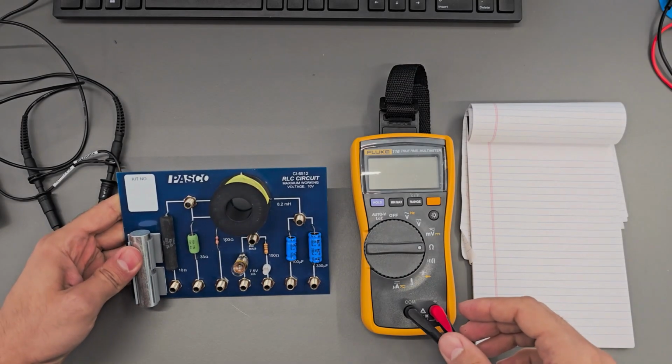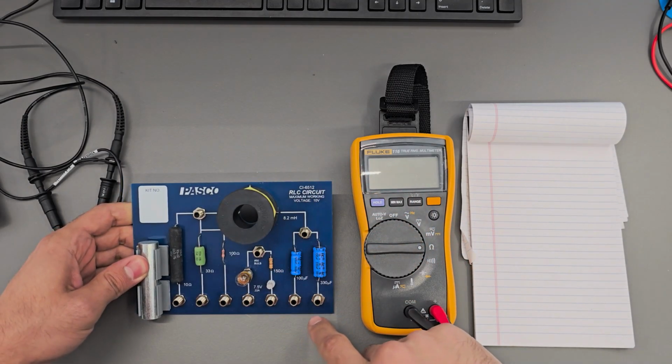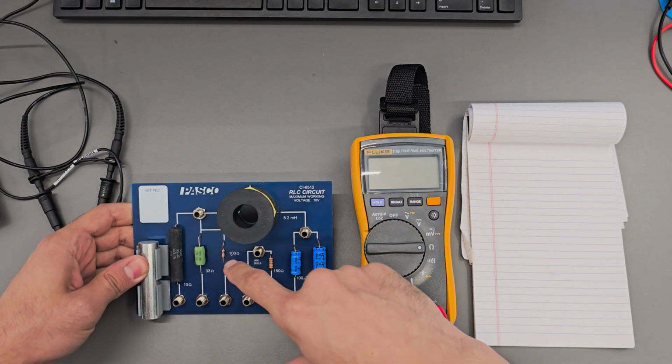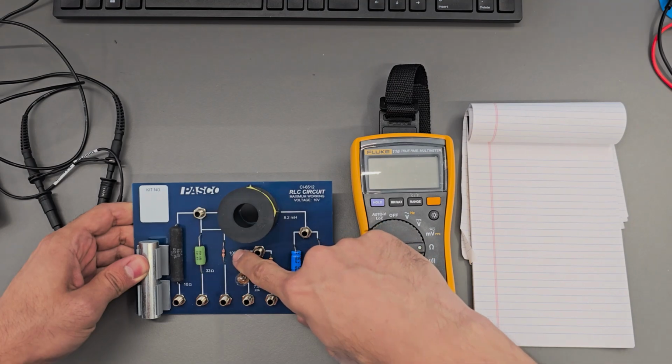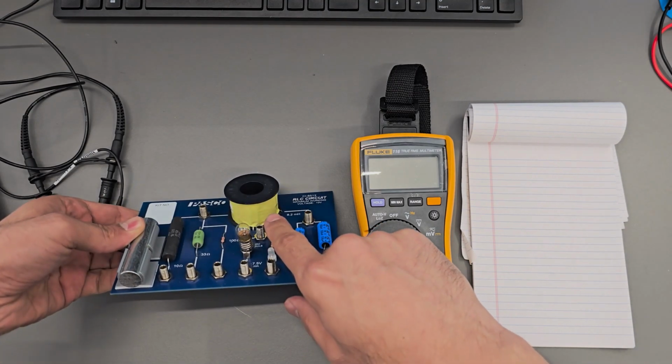So the first step that we need to do here is basically to measure the values of the resistors. So we are going to use this 100 ohms resistance, and we are going to measure the resistance of this coil here.